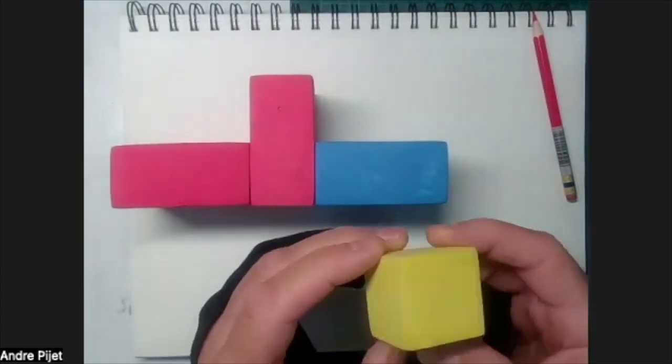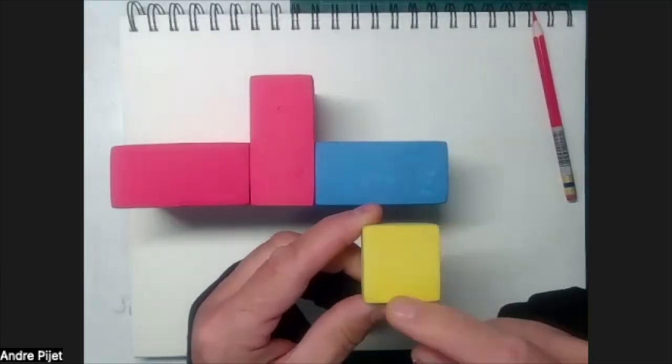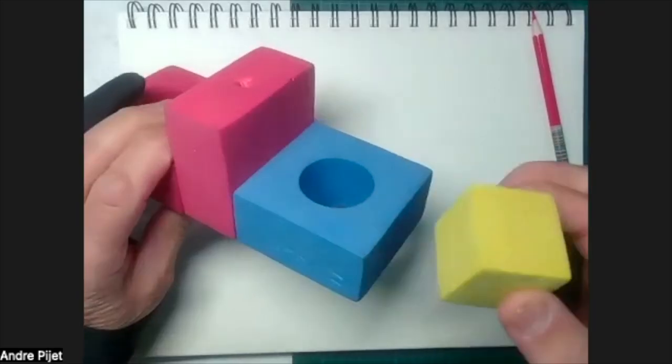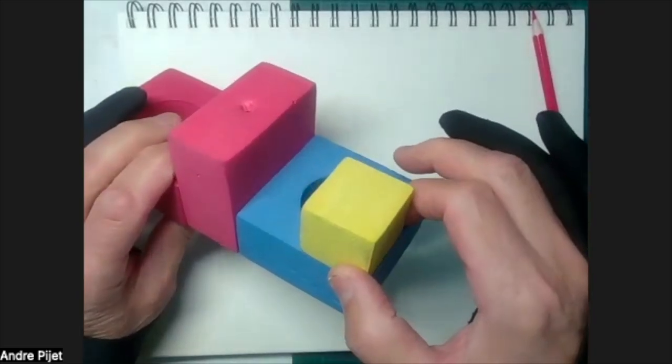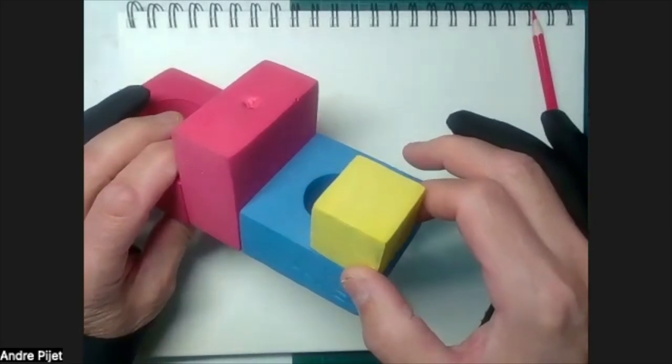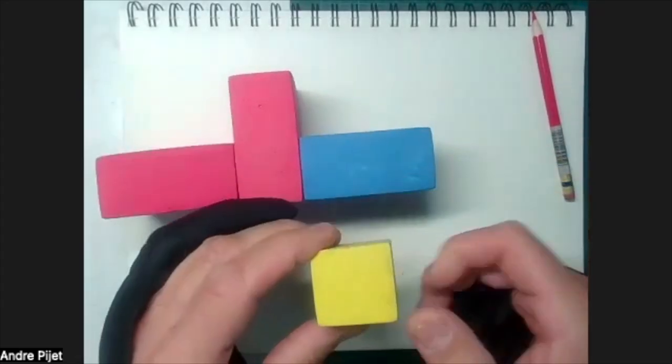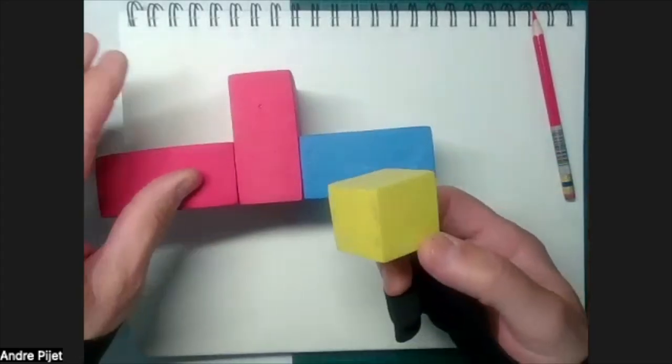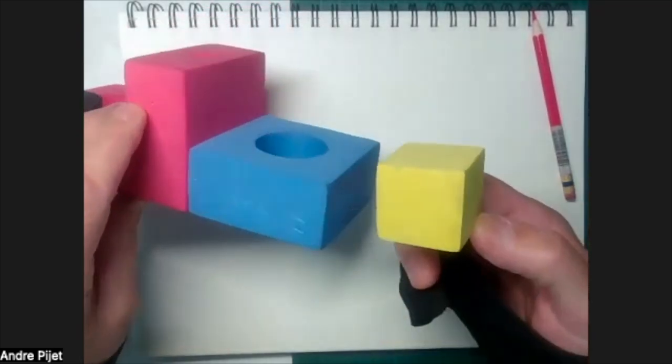So it is a kind of square, but in 3D dimensions, it is a cube. Yes? Donc, si vous voyez à plat, c'est un carré, mais en 3D, c'est un cube.